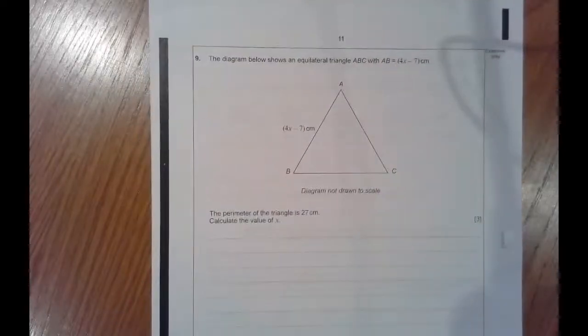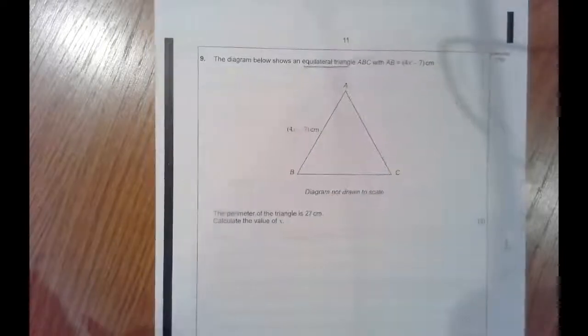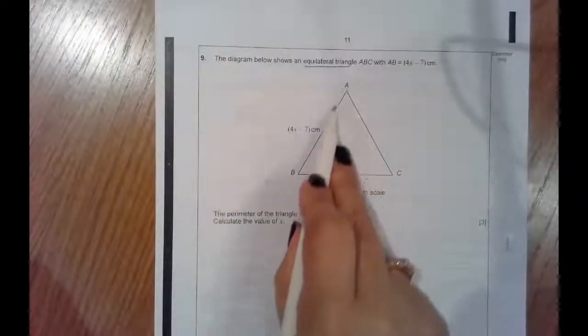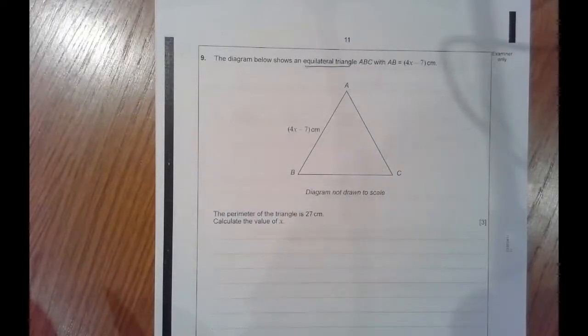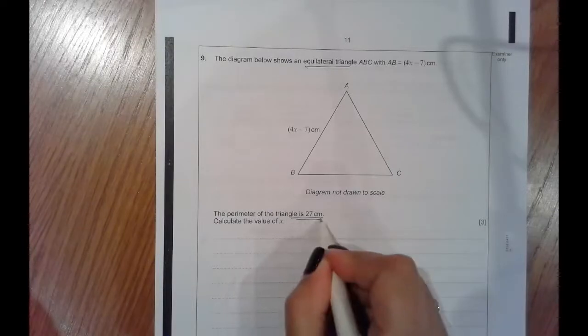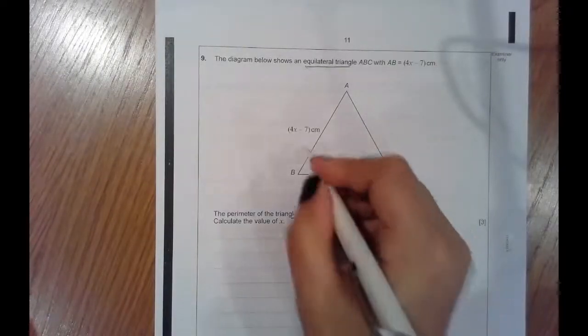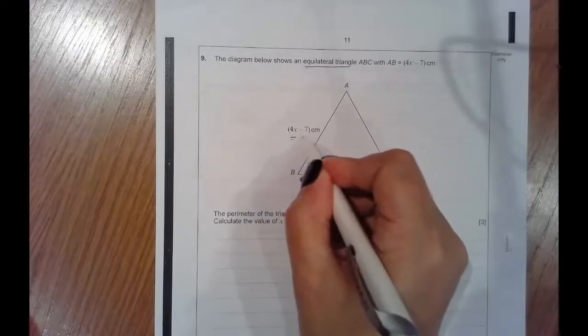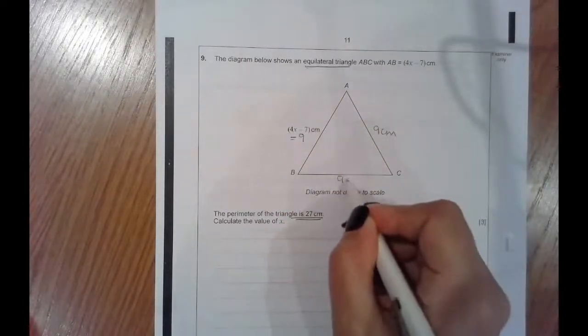Question 9. The diagram shows an equilateral triangle and 4x minus 7, which means all three sides are actually 4x minus 7. The perimeter of the triangle is 27, so actually all three sides are not only this little expression in algebra, but are also 9 centimeters long.